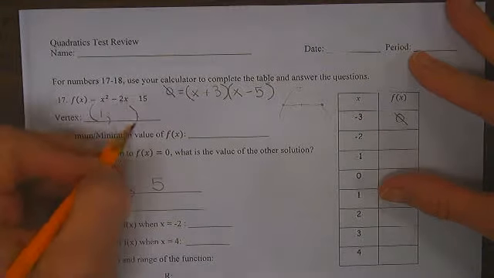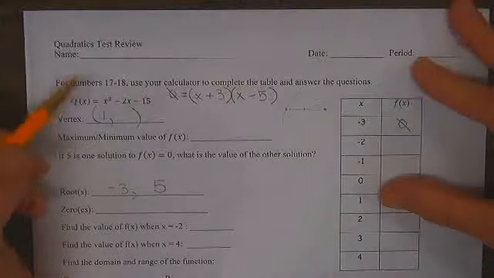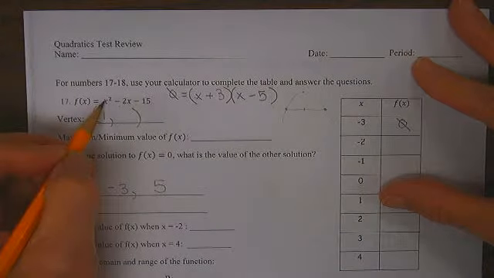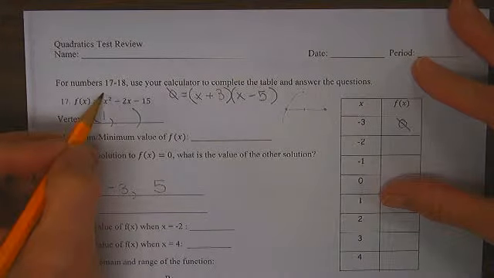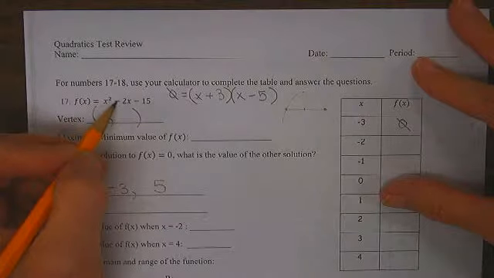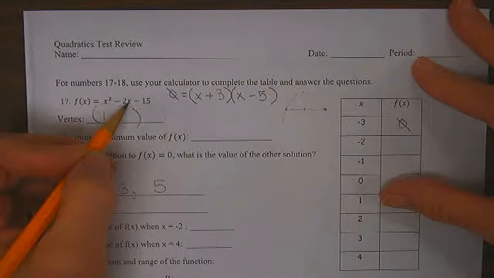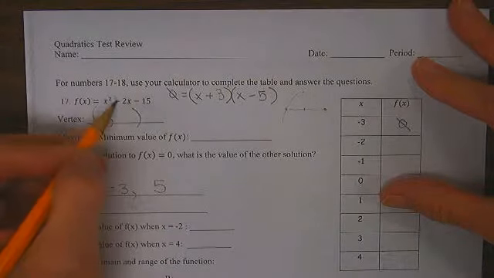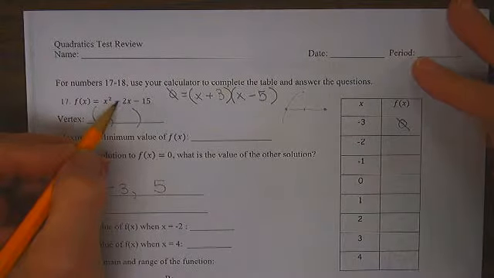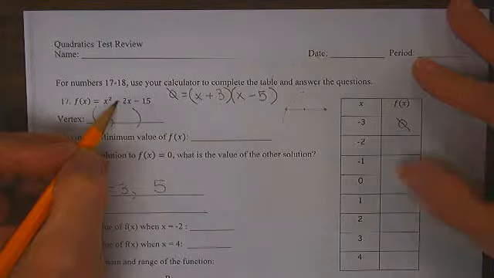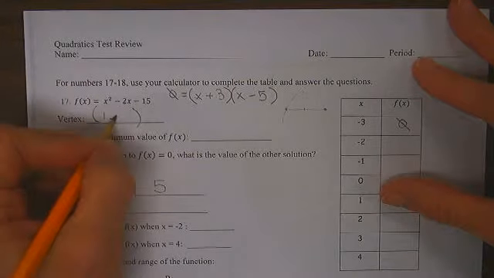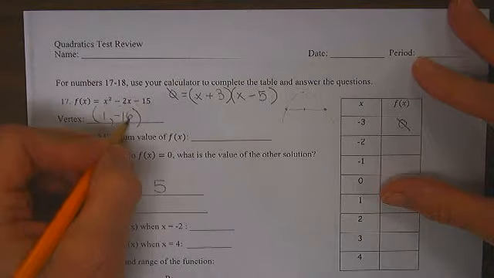Now what's the y value going to be? Well, we can figure that out. 1 squared is still 1, minus 2 times 1. 1 minus 2 is -1, minus 15 is -16.